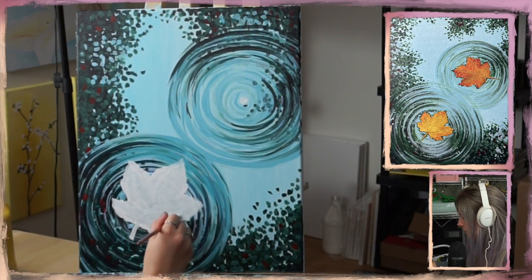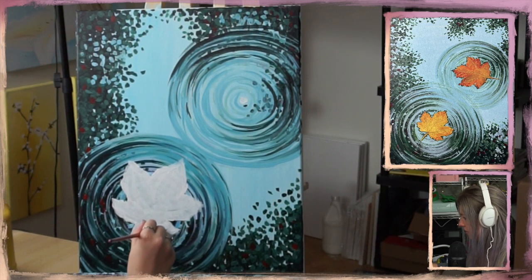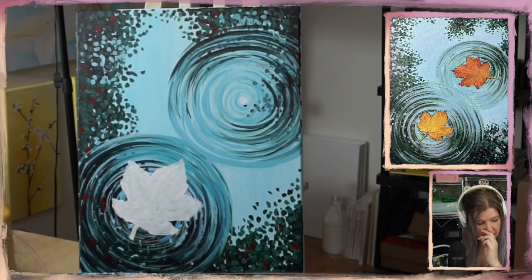This was a nice little dip back into it for sure. Then you can work on a nice clean surface for all your leaves as well. I think that'll be nice too.